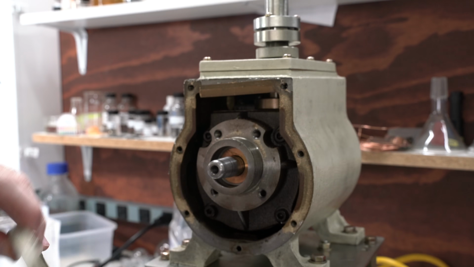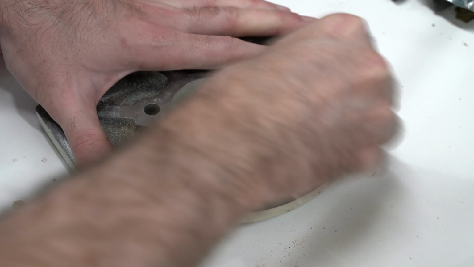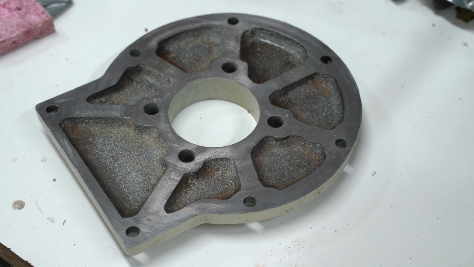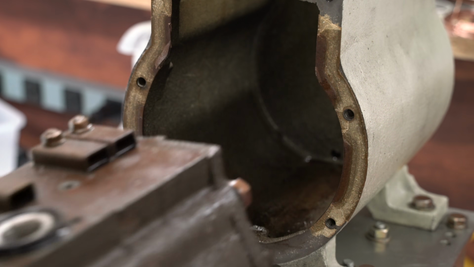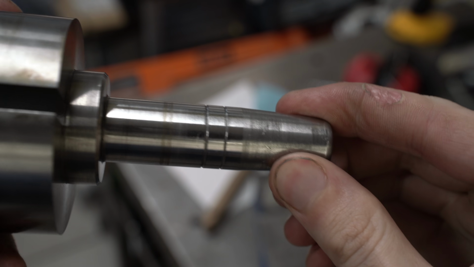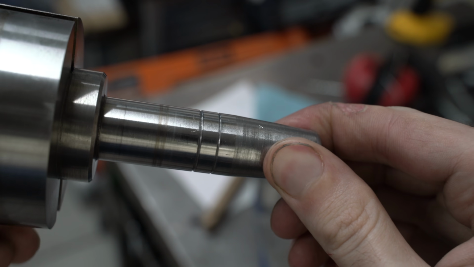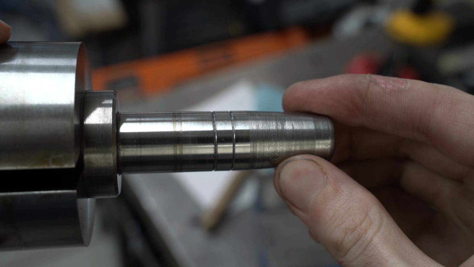I decided to disassemble the whole pump and replace all the sealing components. I replaced the external oil seal and the gaskets, but while I was inspecting the inner workings, I noticed two problems. First, the shaft clearly has a huge groove in it from 30 years of wear. Well, that's not great, and isn't really something I can fix easily.